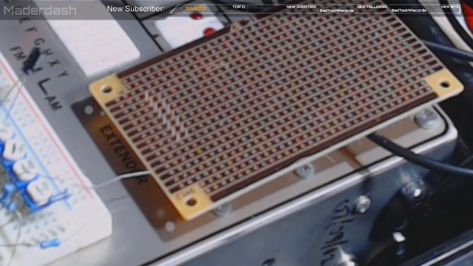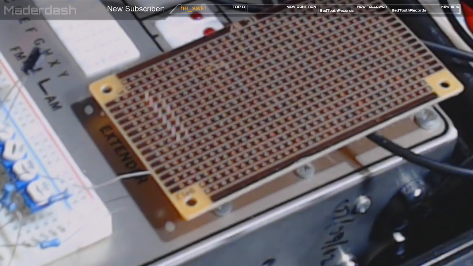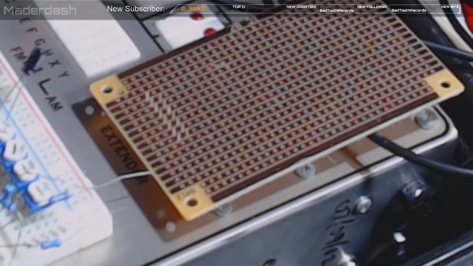Okay, so I got that there. Now let me think what all I need to do. I got positive and negative 12 volts. Pin 3. 1, 2, 3. Pin 3 is 5 volts.